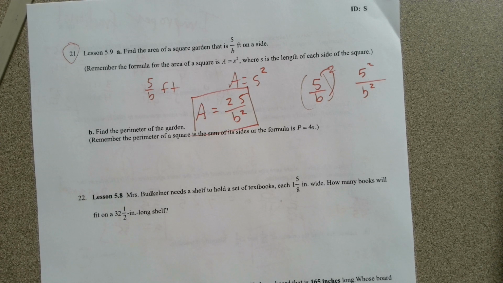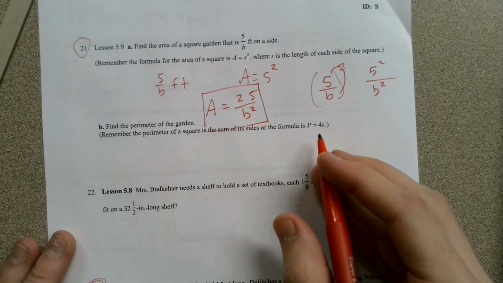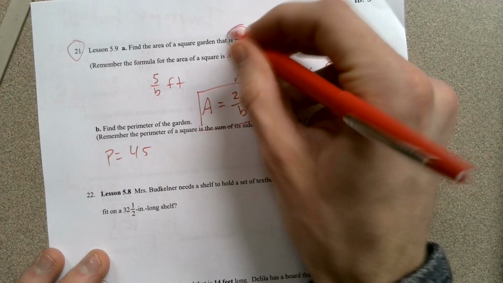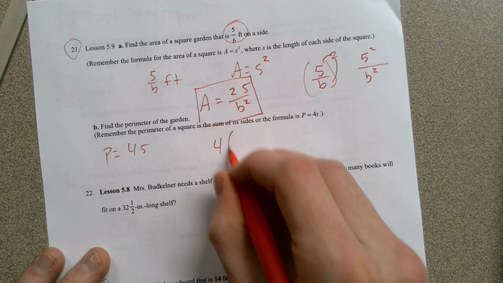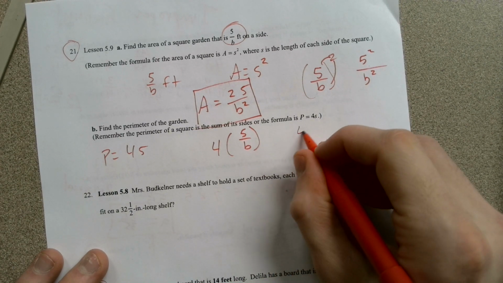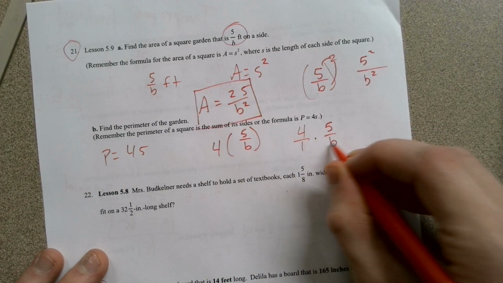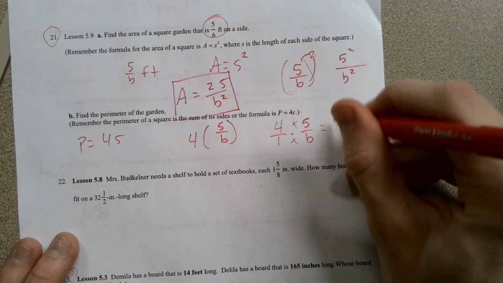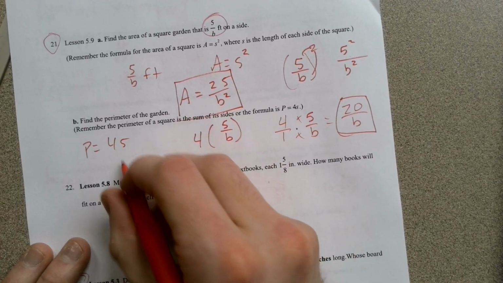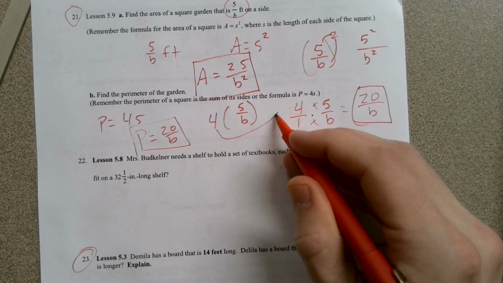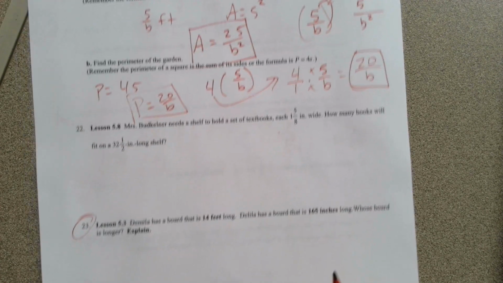Find the perimeter of the garden. We're using our perimeter formula. They tell us it's 4 times S. P equals 4 times S. We have our S up here already, so let's plug that in. 4 times 5 over B. I'm going to make 4 into a fraction to make this a little easier for myself. Make it 4 over 1 times 5 over B. All we have to do here is multiply tops, multiply bottoms, and we get 20 over B. Perimeter equals 20 over B. All I did here was just make this 4 into a fraction and then multiply those together. I know it's getting kind of long.